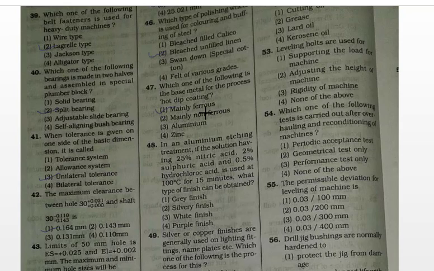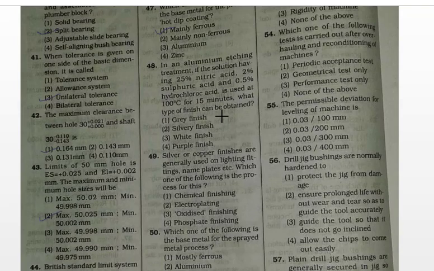Mainly ferrous. In an aluminium etching treatment, if the solution having 25% nitric acid, 2% sulfuric acid and 0.5% hydrochloric acid is used at 100 degrees Celsius for 15 minutes, what type of finish can be obtained?